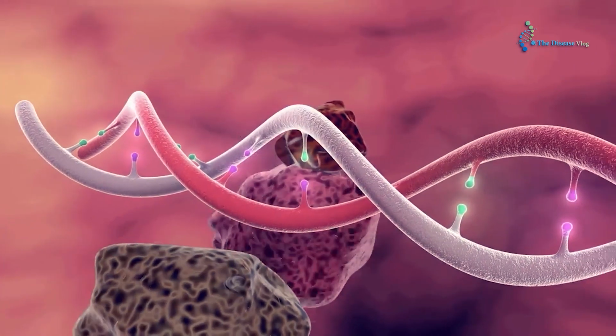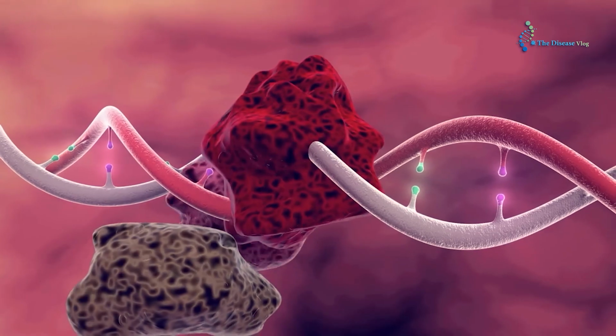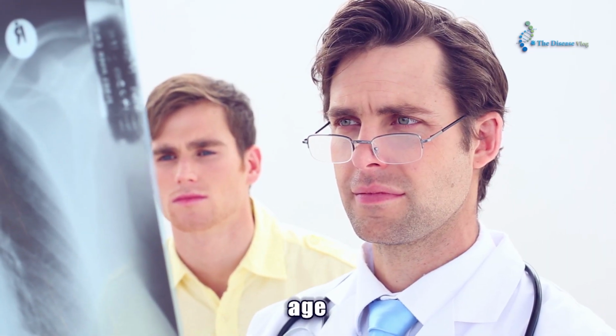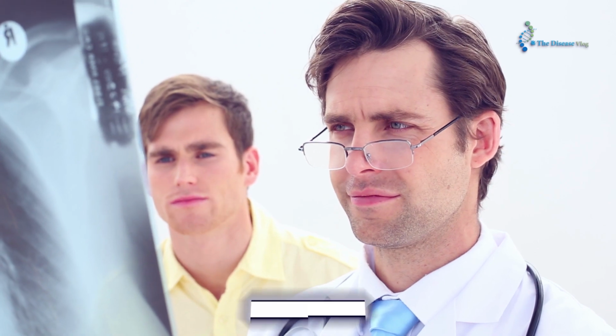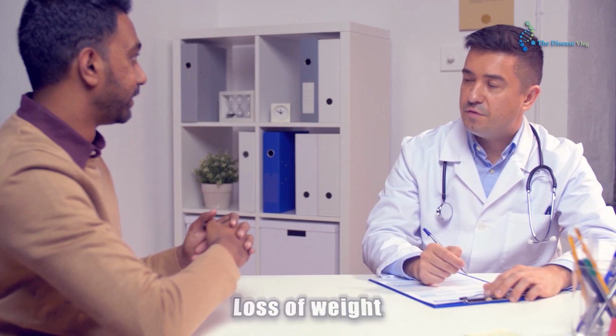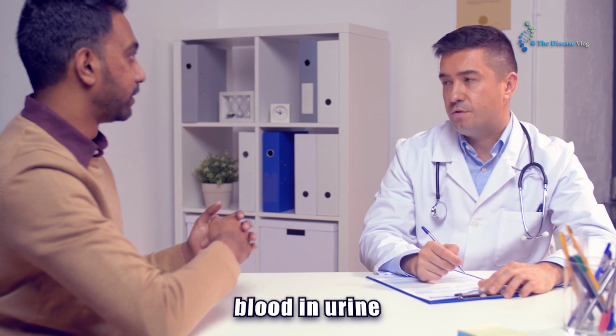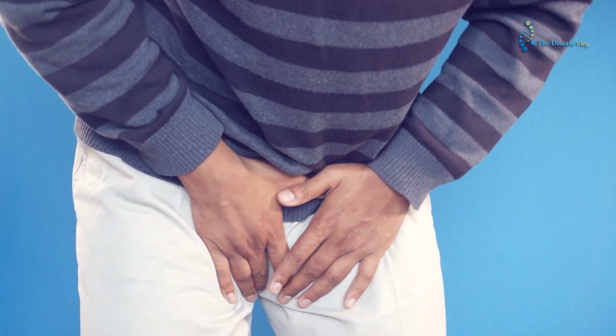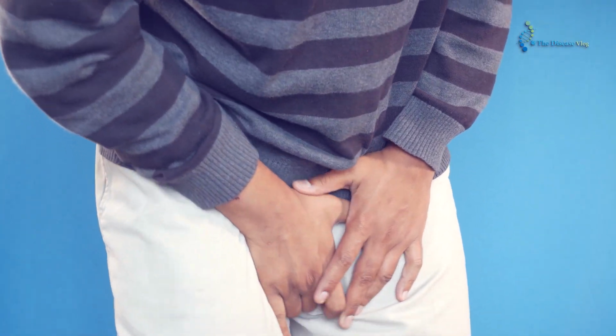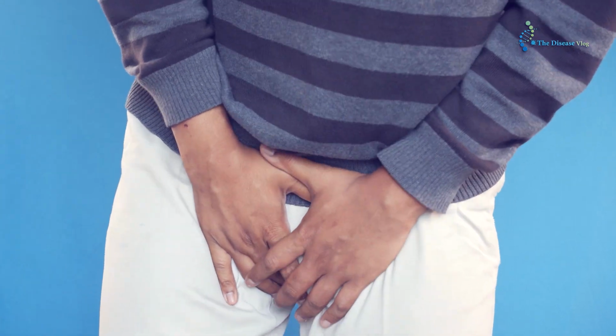The leading cause is a mutation that occurs in the gene, but some factors can influence its occurrence, including age, weight, family, and gender. Loss of weight, loss of appetite, blood in urine, and dull pain in the pelvic area are some signs that a prostate cancer-affected person feels.